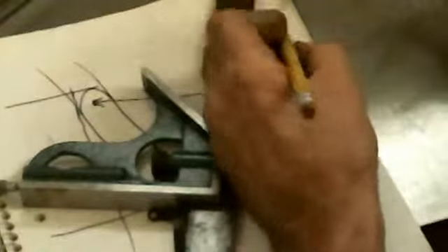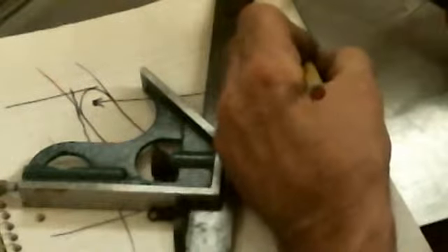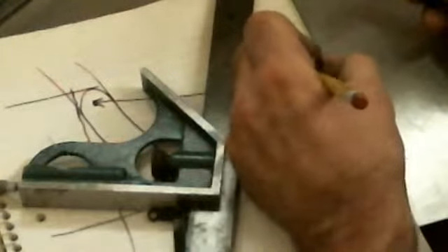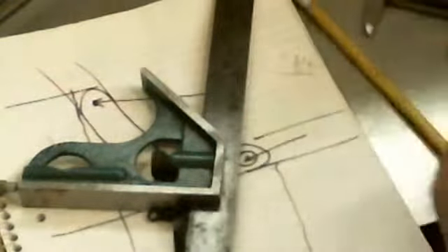Measure from the very top of that round, and I know this is hard to see, but I'm measuring from the very top, holding it back flat against the square. I got 1.436. And I know my ruler is 0.961.